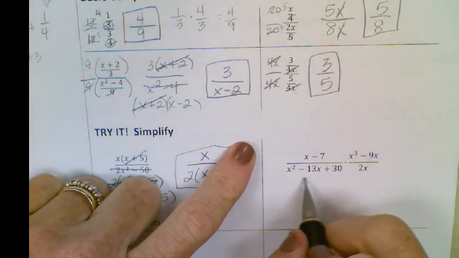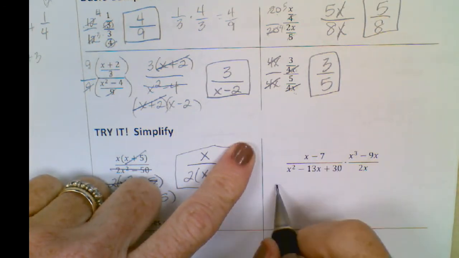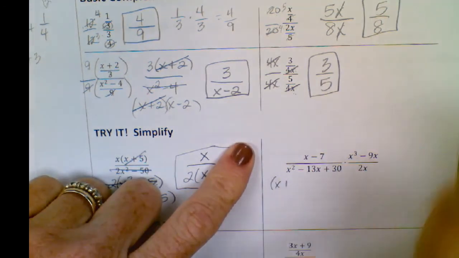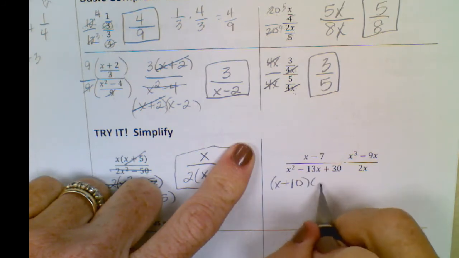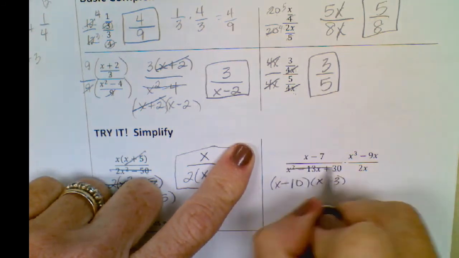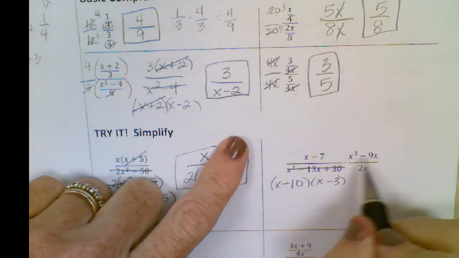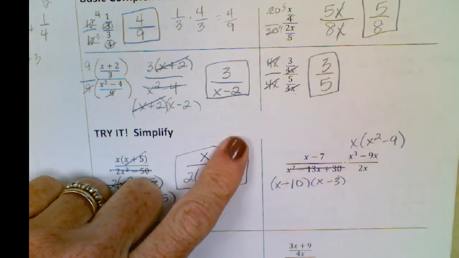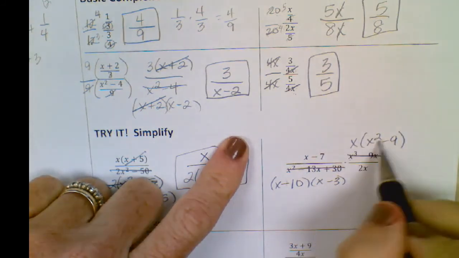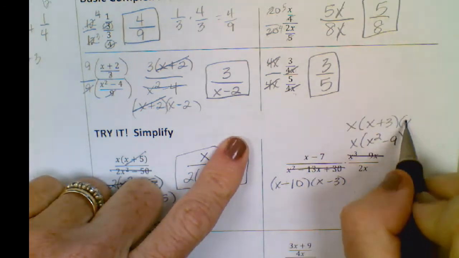That'll certainly be easier. So x minus 7 is just its own factor. The two factors that multiply to 30 that add up to negative 13 would be x minus 10 and x minus 3. So now I can cross that out. Here I've got an x cubed going on, but that's okay because I can take an x out of both terms. And then I end up with x squared minus 9 inside. That in and of itself can be factored. So I get x plus 3, x minus 3.